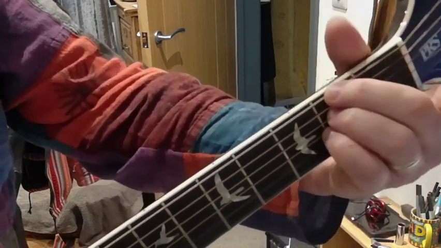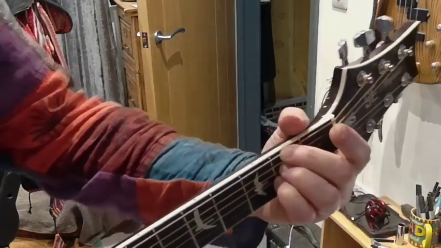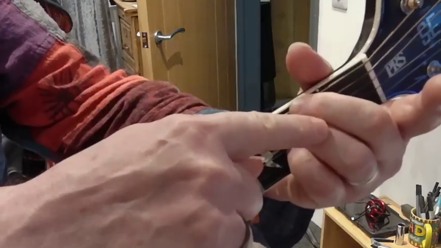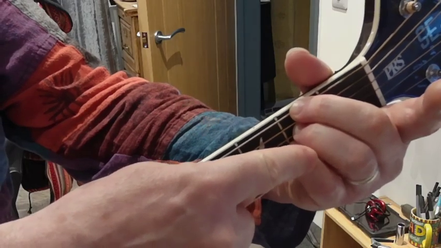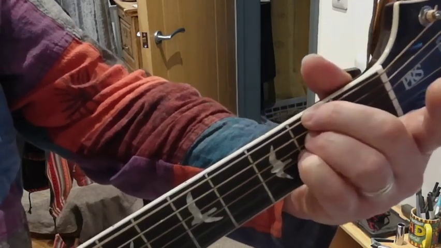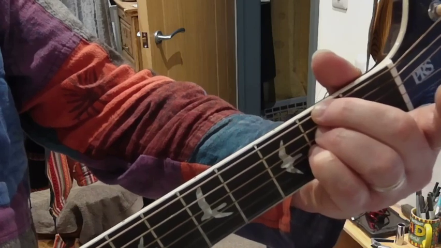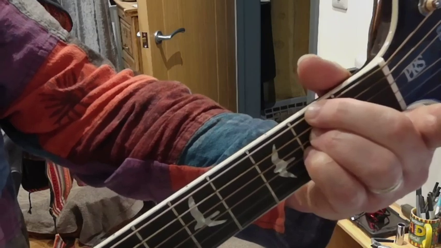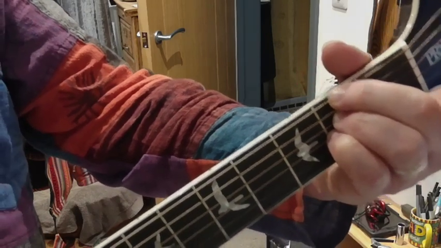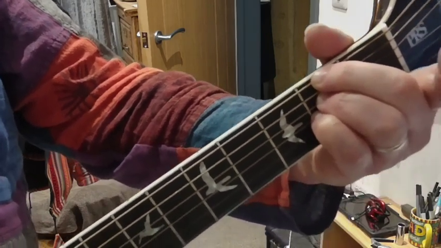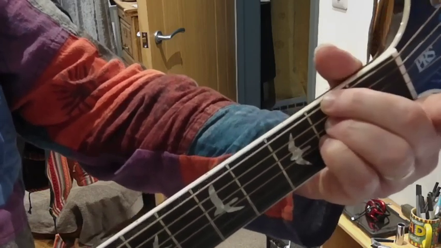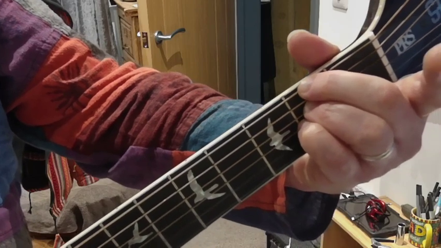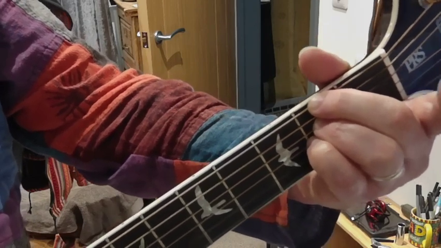I don't play it like that. I play it like that because I just can't fit my sausage fingers in. This is an F sharp minor 7, okay, and I'm muting my A string. I've got my open B string, which makes it an F sharp minor 11. Beautiful.